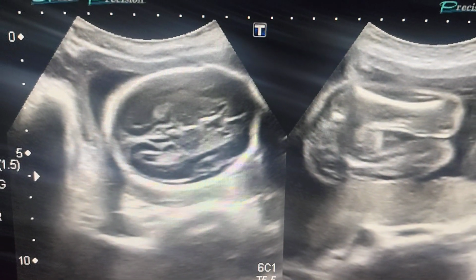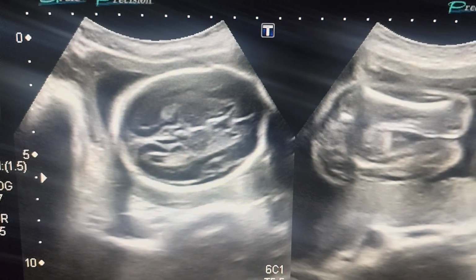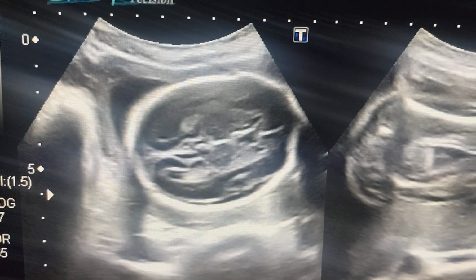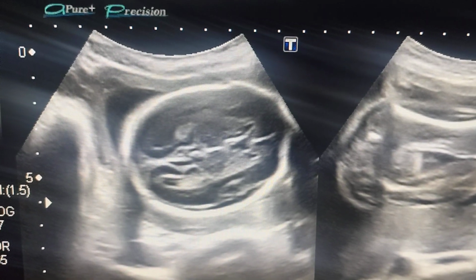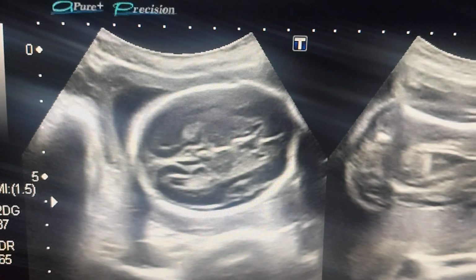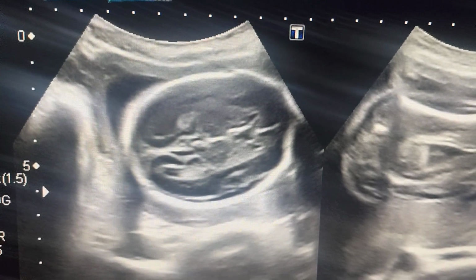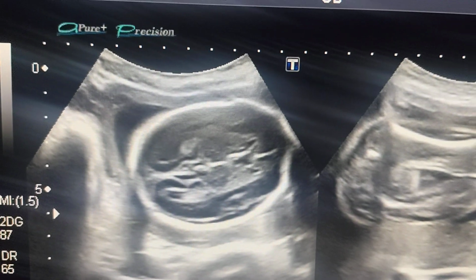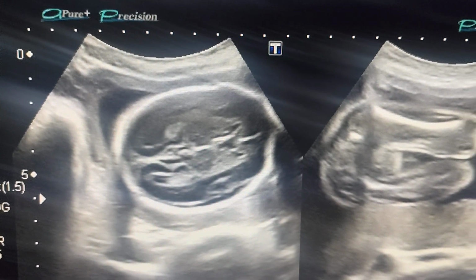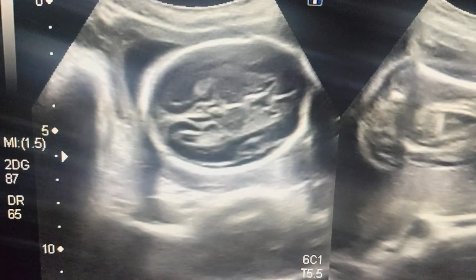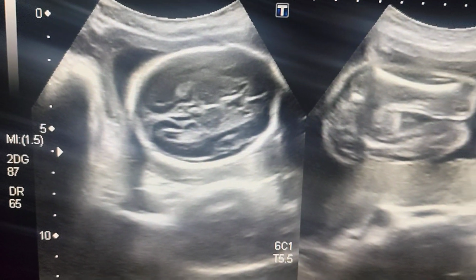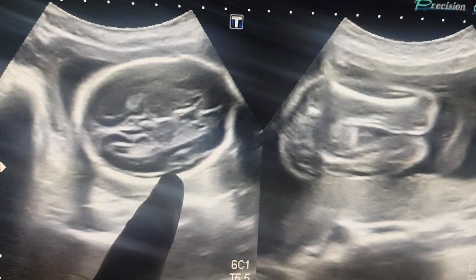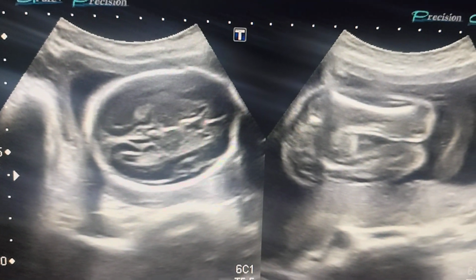Biparietal diameter is a key measurement taken during the obstetric ultrasound, particularly in the second trimester of pregnancy. Biparietal diameter is the distance between two sides of the fetal head, from one parietal bone to the second. We measure it from one parietal bone outer edge to the inner edge of the other parietal bone.